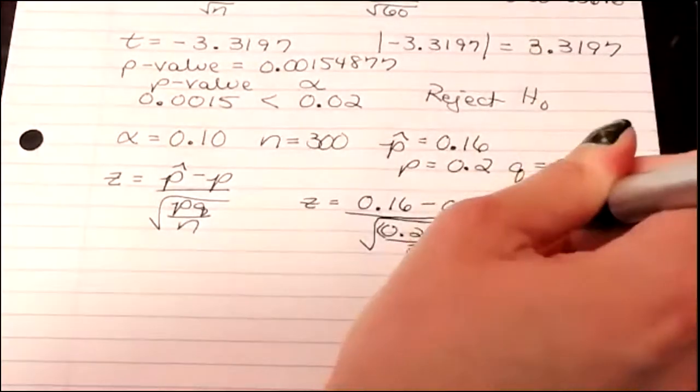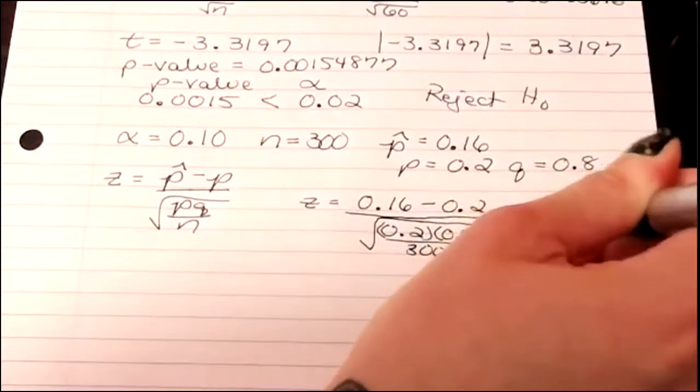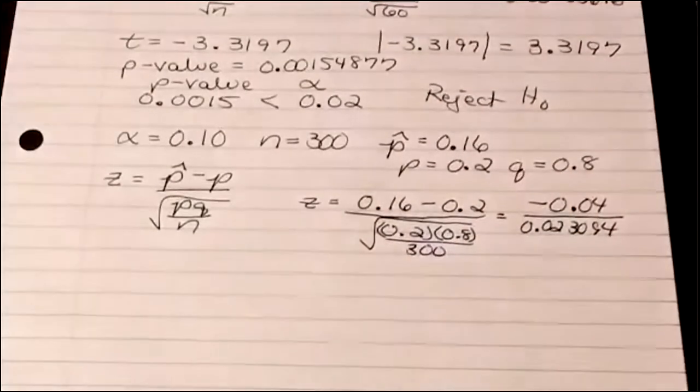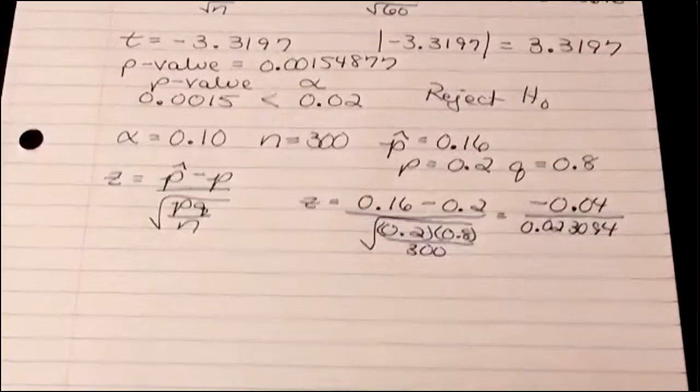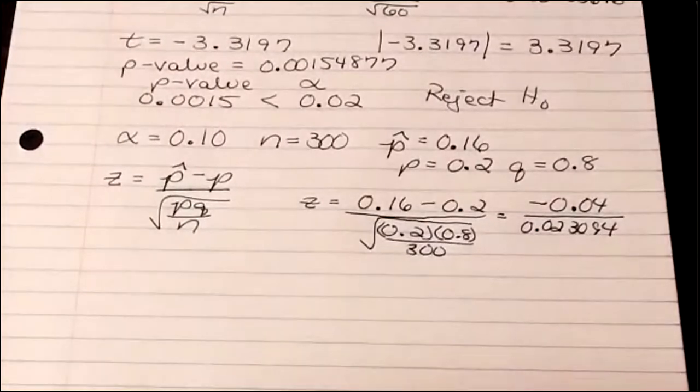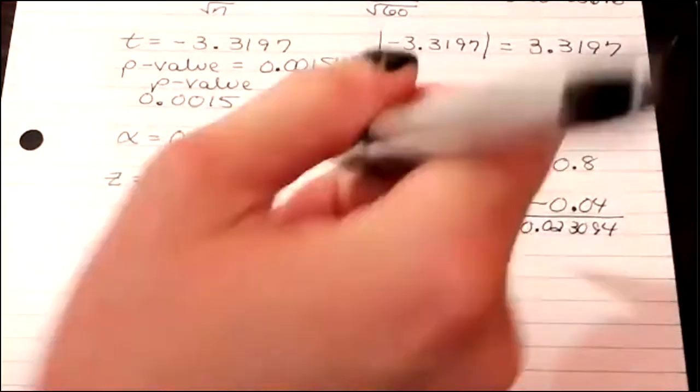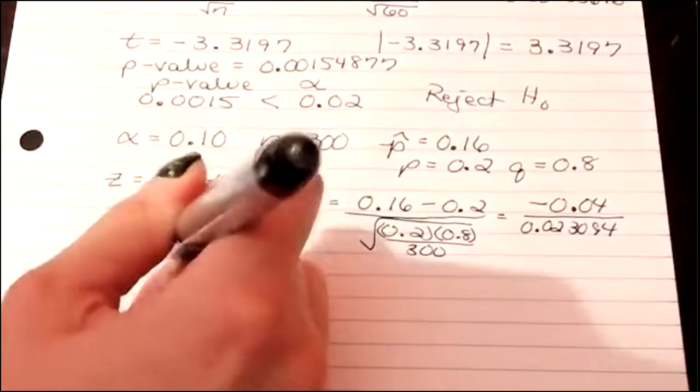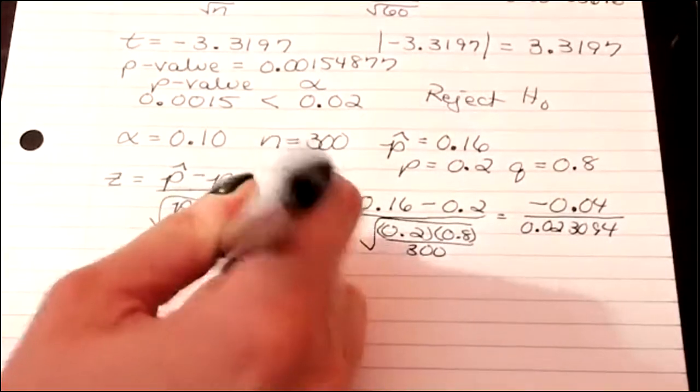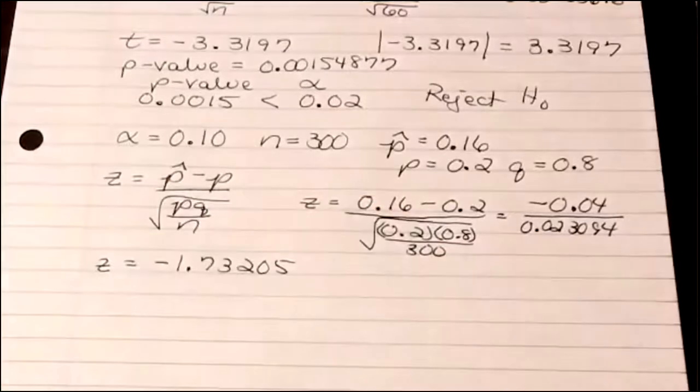That gives me 0.023094. Now let's divide those. Negative 0.04 divided by 0.023094. And that gives me a Z value. I'll write that here. Z is equal to negative 1.73205.